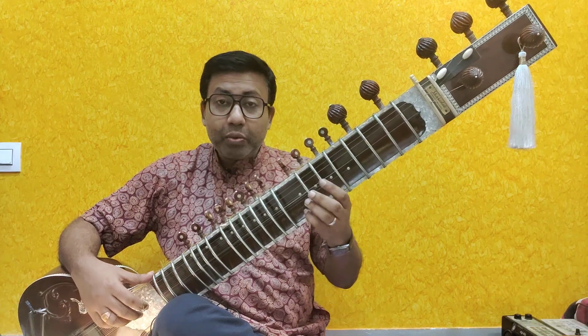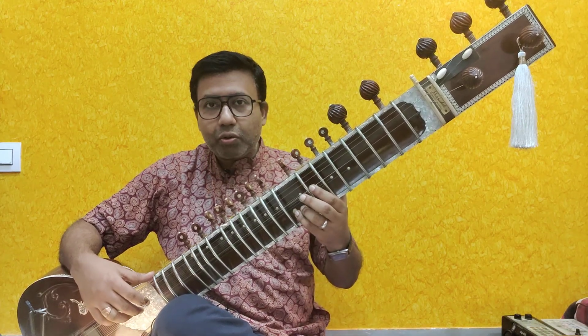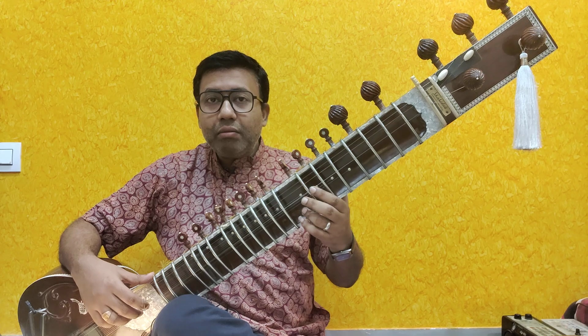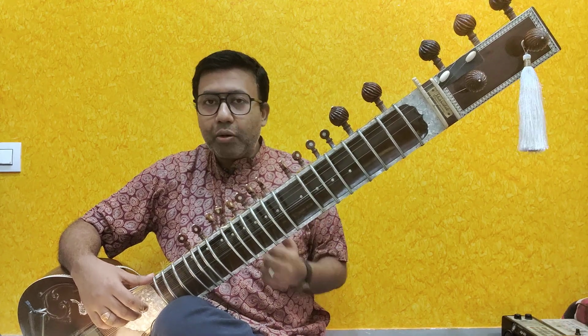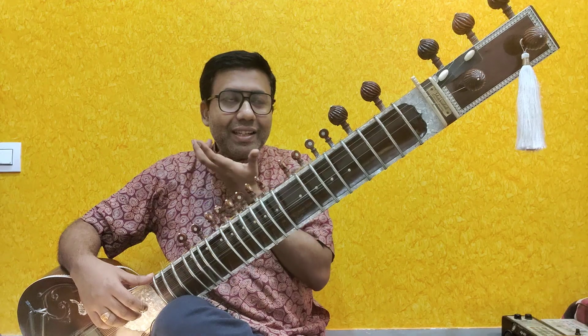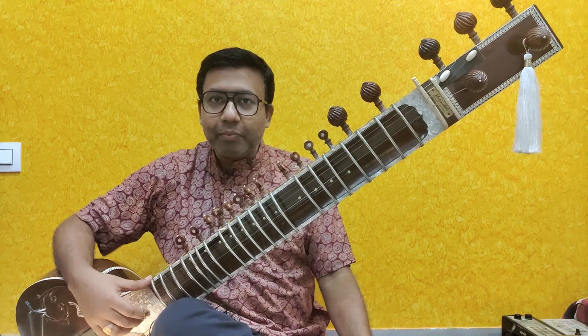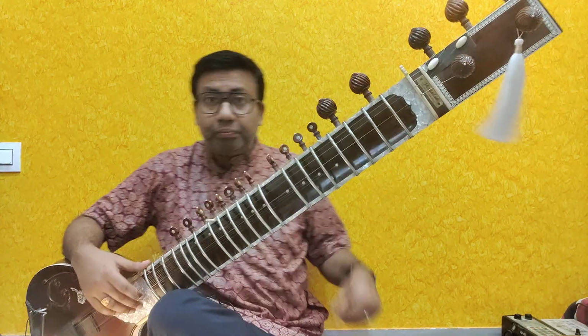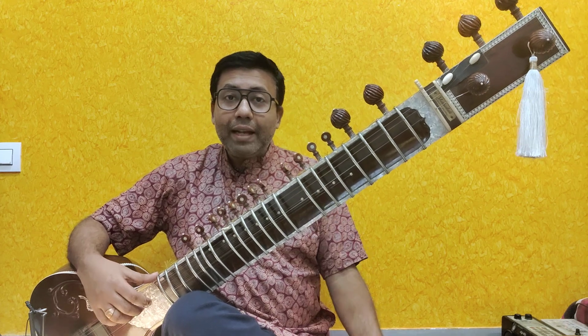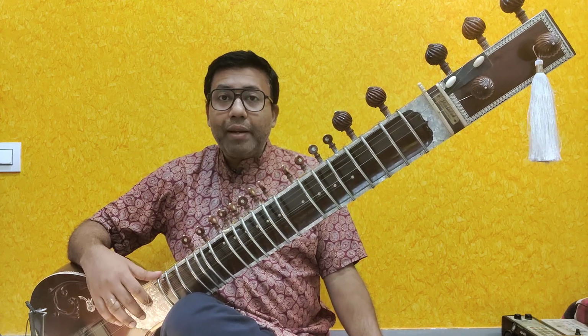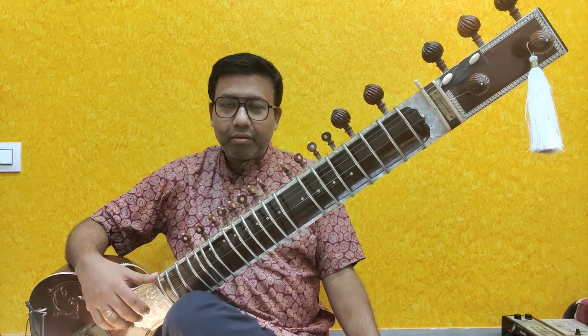Deep oscillation in between 2 consecutive or 2 distant notes. And just like meend, it can be arohi or avarohi, so it can be of ascending nature and also of descending nature. And this is done by pulling the string on the sitar.